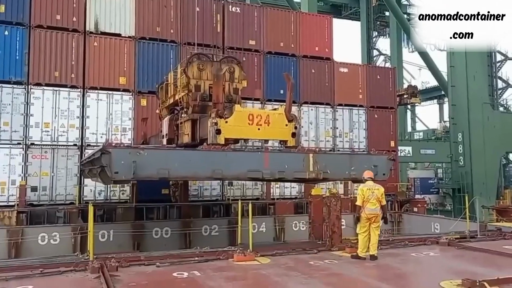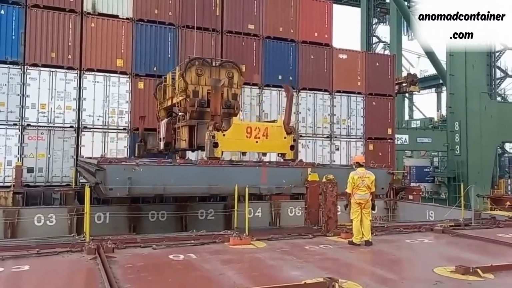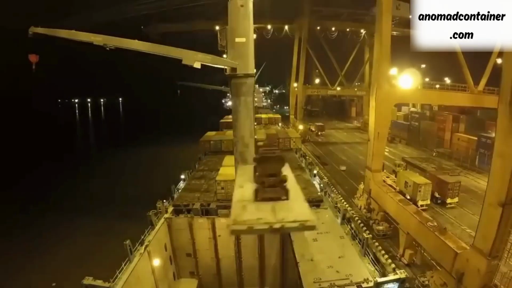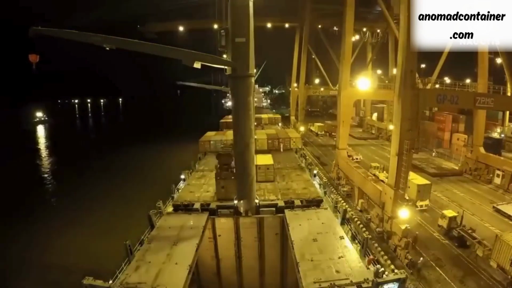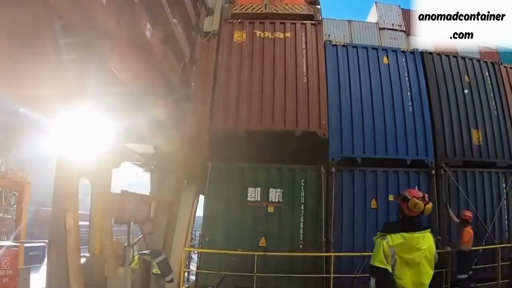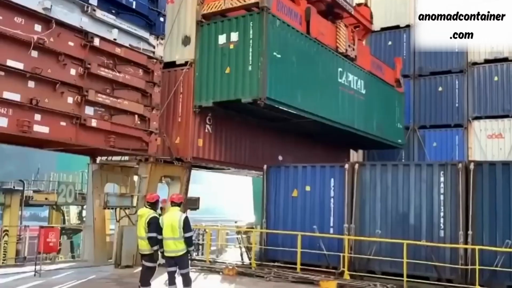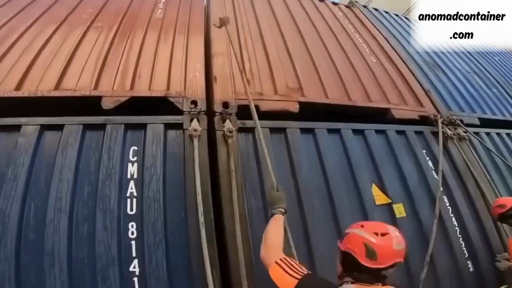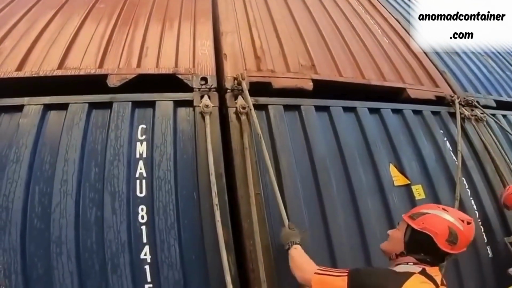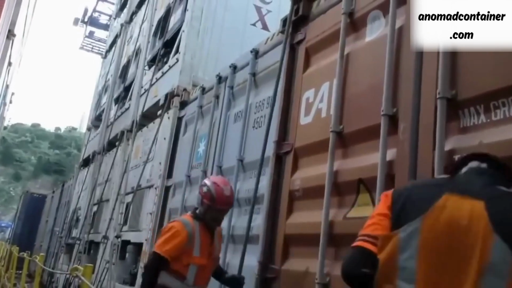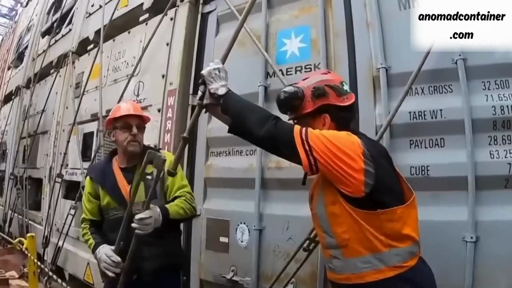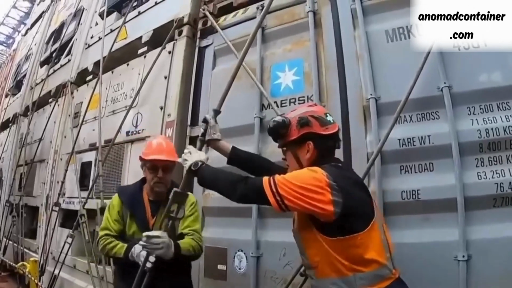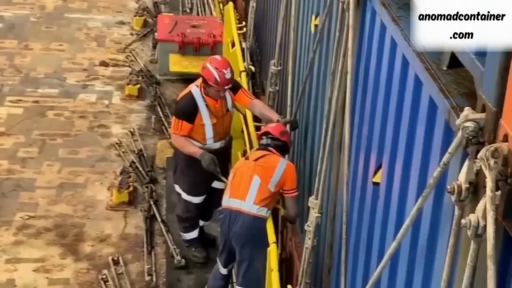Once the storage space is filled with containers, they are covered with hatch covers. The hatch cover is used to cover the hatch opening on the cargo ship. After the hatch cover is closed, the top of the cover is loaded again with shipping containers. For the containers loaded on top of the cover, workers will install lashing gear, which is a safety device on the ship that functions to tie down the containers to prevent them from falling during rough sea conditions.